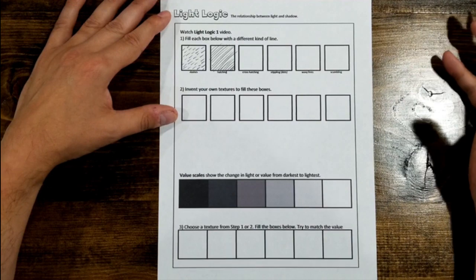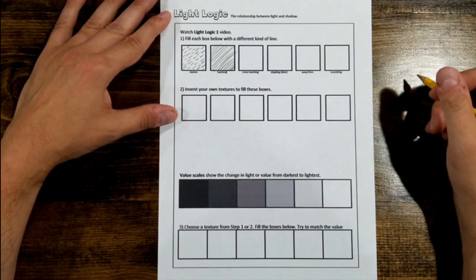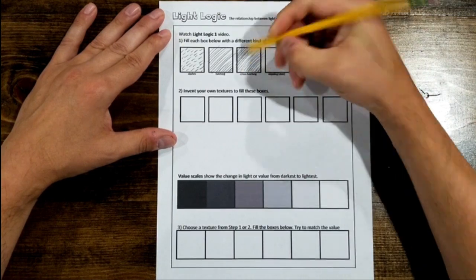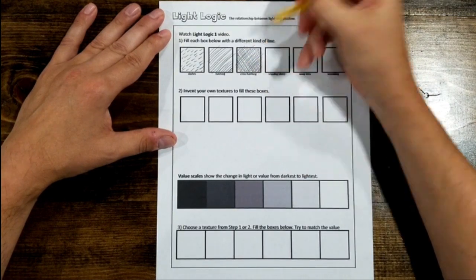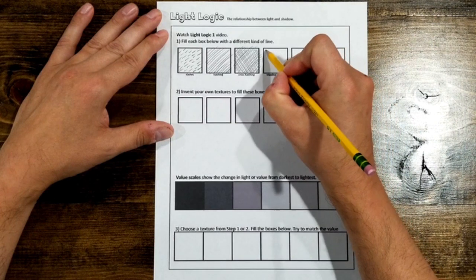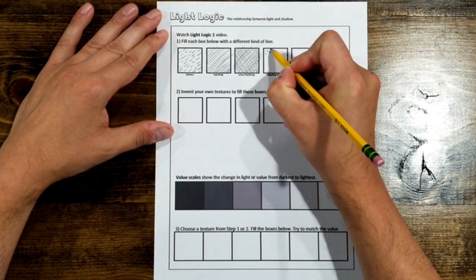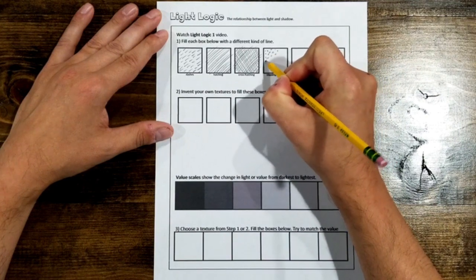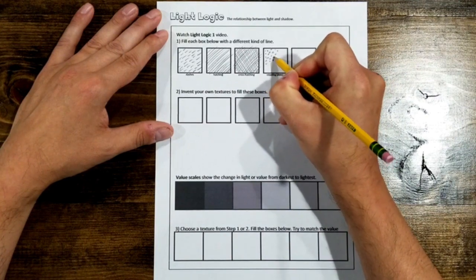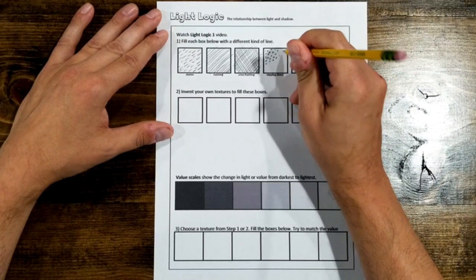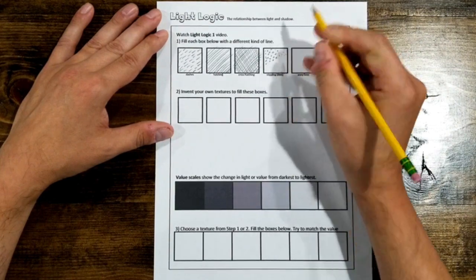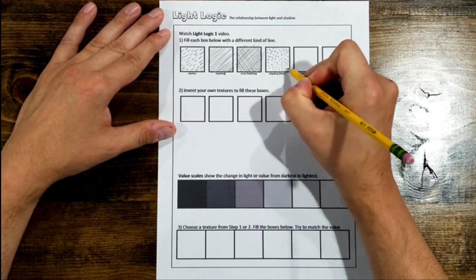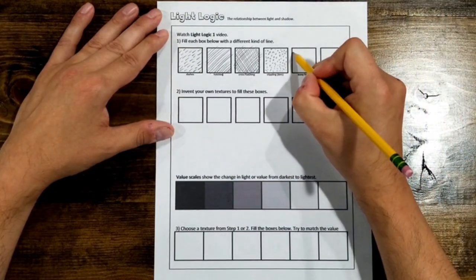Cross hatching is very similar to hatching, except the lines crisscross. Stippling is made with little dots. They may be a little hard to see on the video, so I'm going to make them slightly bigger than you normally would, but it really could just be done by tapping your pencil. Wavy lines are another kind of texture you could use.